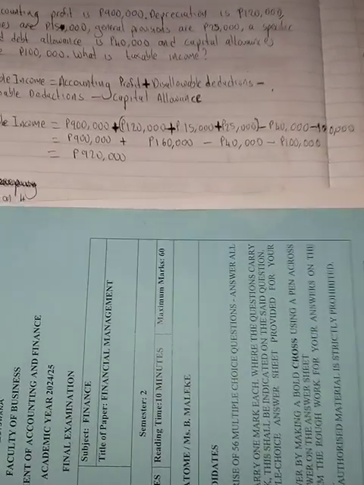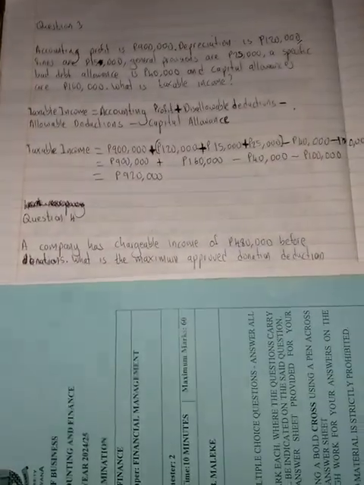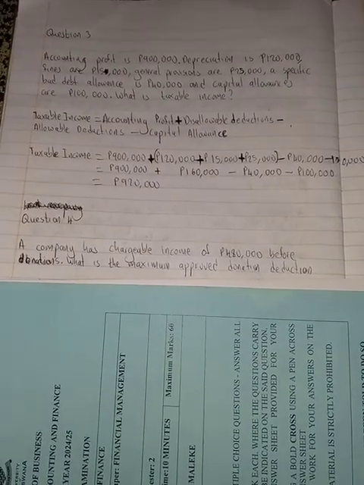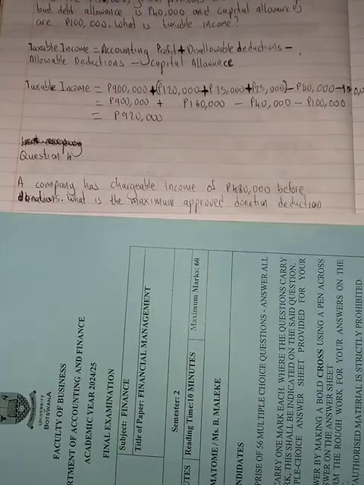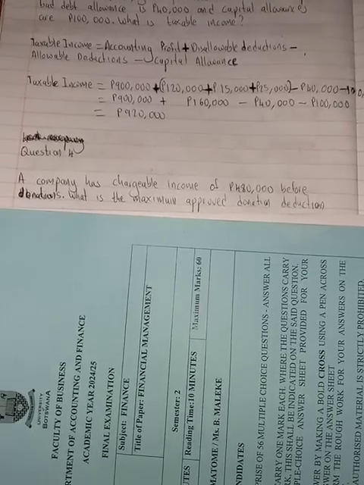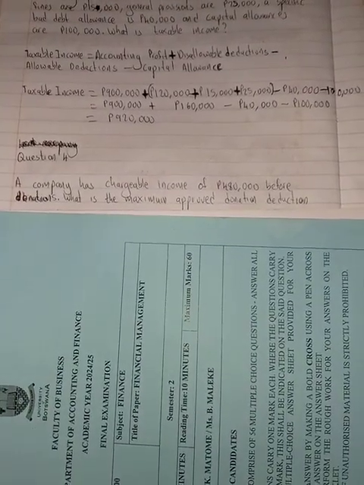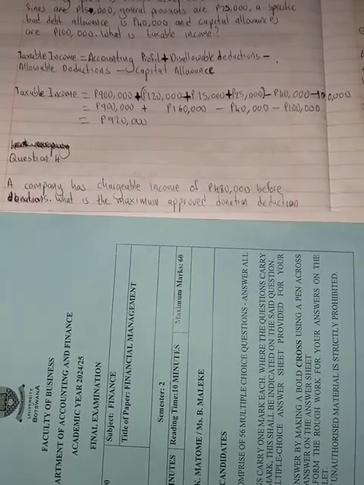Now let's move on to the next question. We go to question 4. A company has a chargeable income of 480,000 before donations. What is the maximum approved donation deduction? So you don't have to think hard about a question like this. Now this is where your theory game needs some re-up. The question says a company has a chargeable income of 480,000 before donations. What is the maximum approved donation deduction?